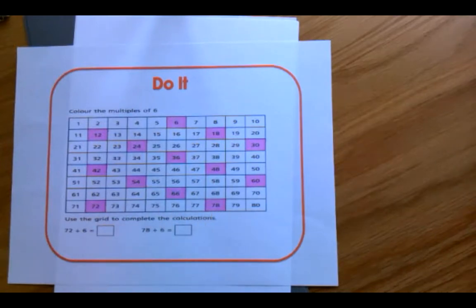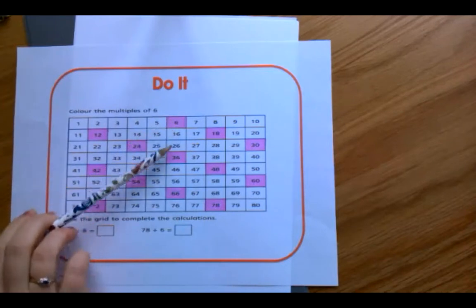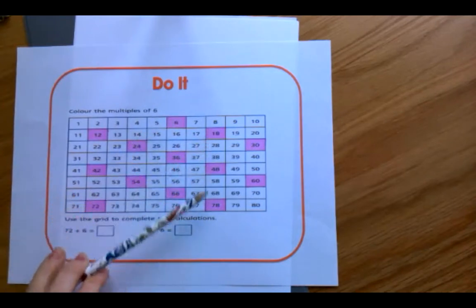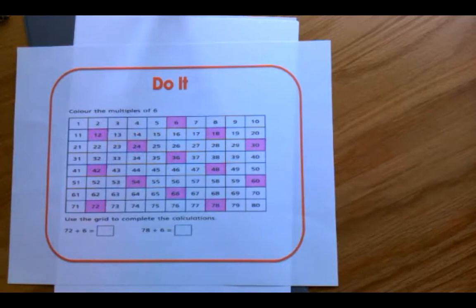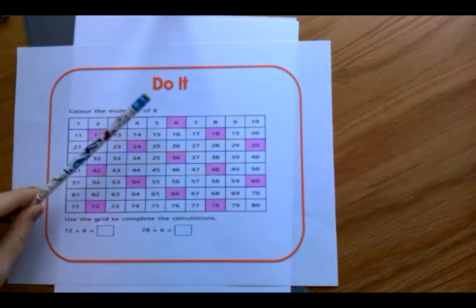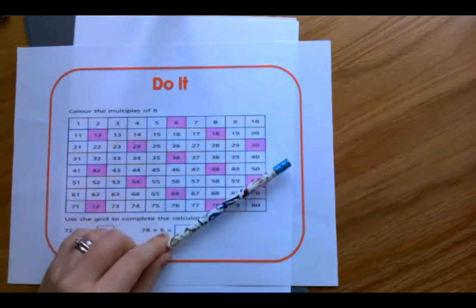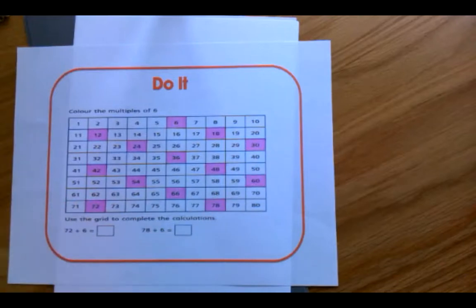So I've started to notice there was a little bit of a colouring pattern. If you notice, I've got 3 here, 2 here, 3 going down here, 3 here, and 2 here. So I've started to notice actually there's quite an interesting pattern going on there, and it almost looks like a little bit of those diagonal lines going through. So it's quite nice just to spend some time looking at what patterns you create and how you've actually created them. Finally, at the bottom, it says to use the grid to complete the calculations.